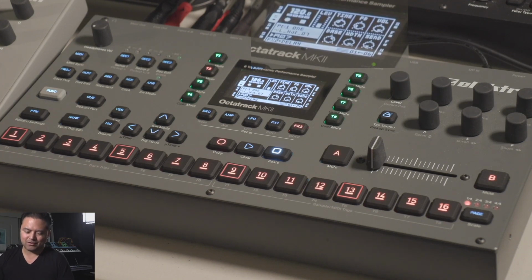But first, let me show you how to get to the trig conditions, and then we'll go over each one of them individually. Also, if you've seen one of my other videos about Elektron trig conditions, then you'll be ahead of the curve. But it is a little different on the Octatrack, so here we go.